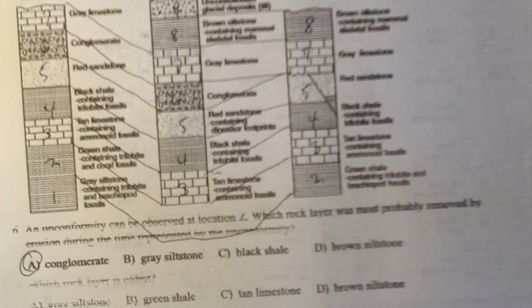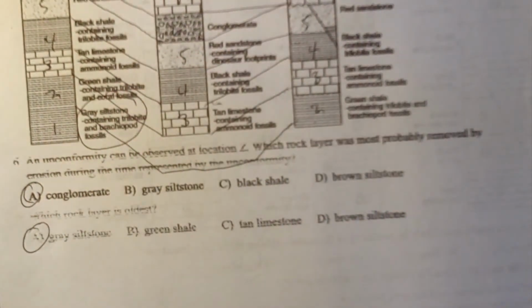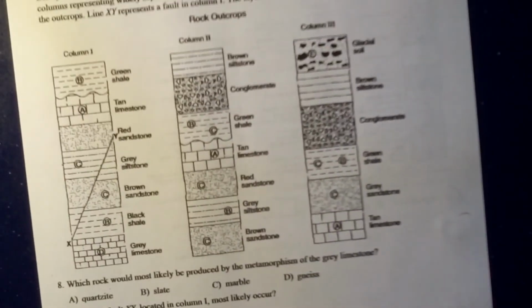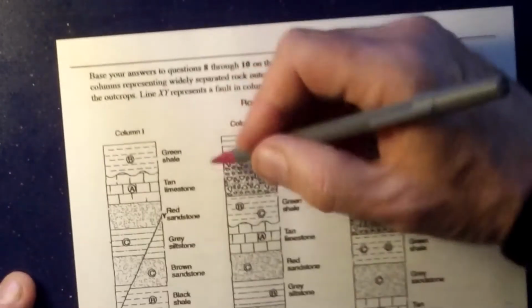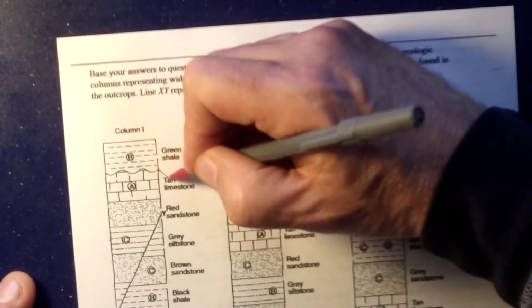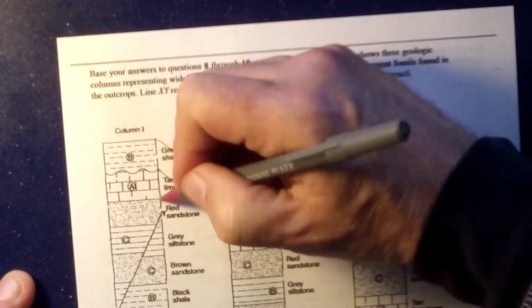Which rock layer is the oldest? I'm going to have to go with this gray siltstone. That was the layer that was at the very bottom. All right, let's take a look at the last chart here. We start matching things up right away. We see some green shale here, green shale here. We've got an unconformity in both ends here.